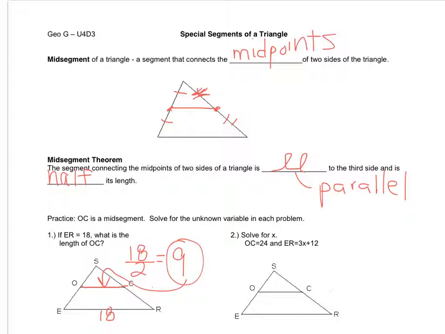Now something that I pointed out in class is how do we know that OC is a midsegment? First, we would look at the sides, and there are no congruent marks there. There's nothing there telling us that O and C are midpoints of their sides.